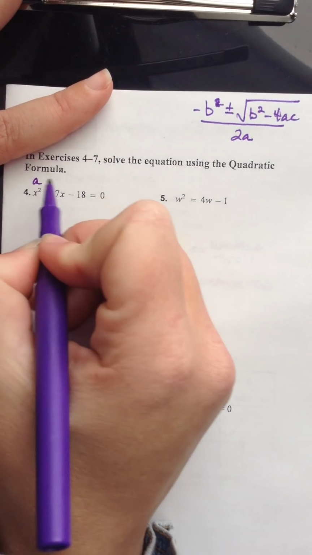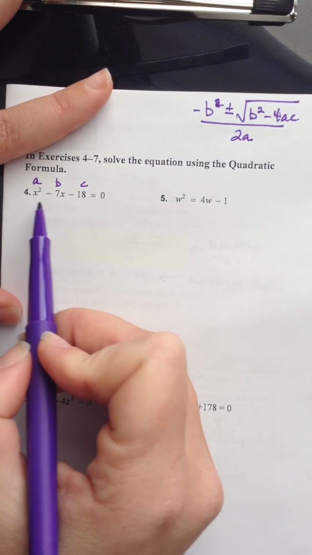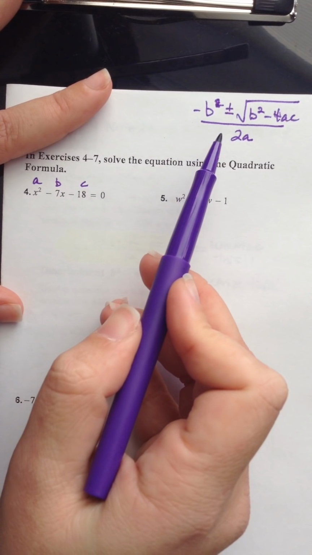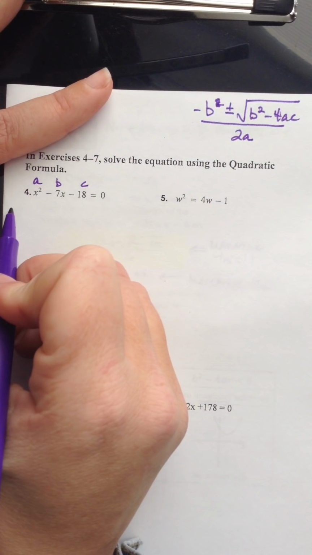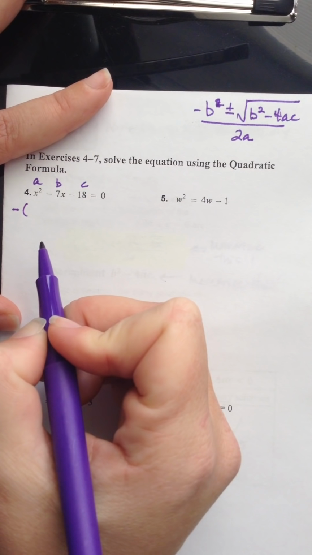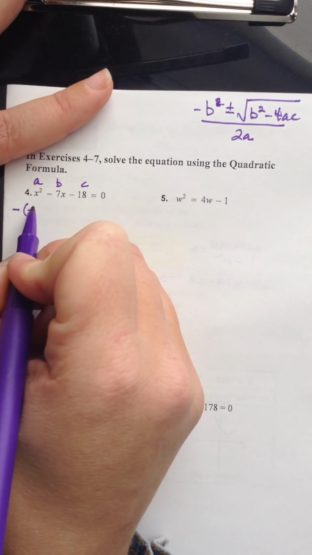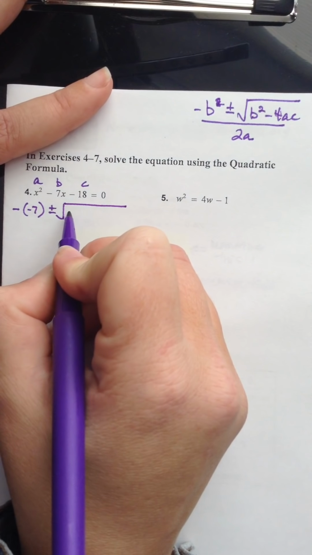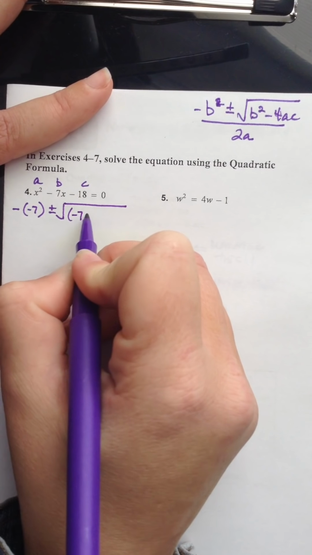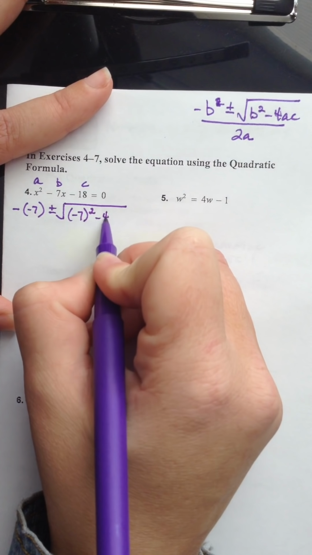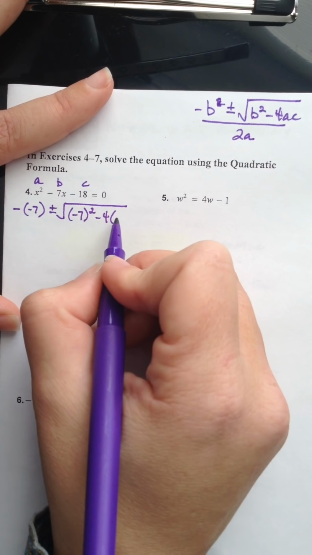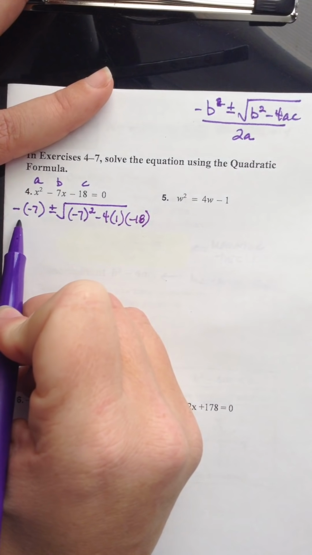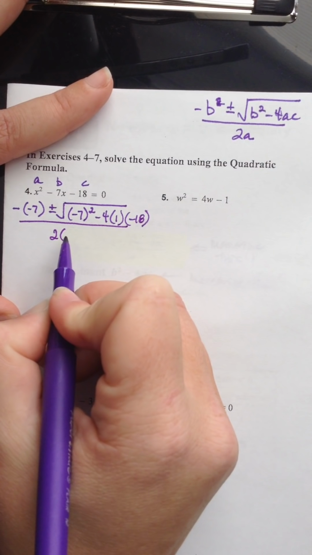Remember, we know what our a, b, and c are. Fortunately for us, number 4 is already in standard form. So we're going to take our a, b, and our c and plug it into the quadratic formula. So negative, remember, when you plug in, always use parentheses. Our b, in this case, is negative 7, plus or minus the square root of b squared. So our b here is negative 7 squared minus 4. Our a is 1, and our c, negative 18. All of this over 2 times our a, which is 1.